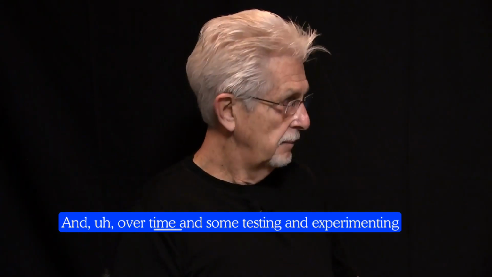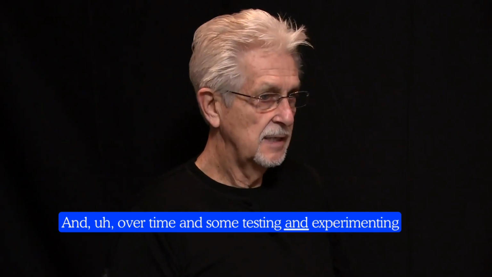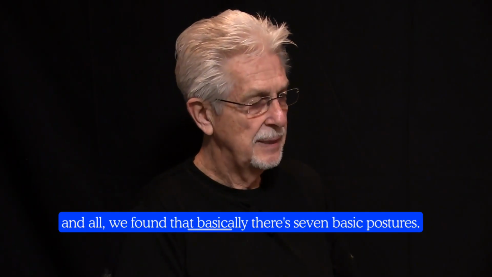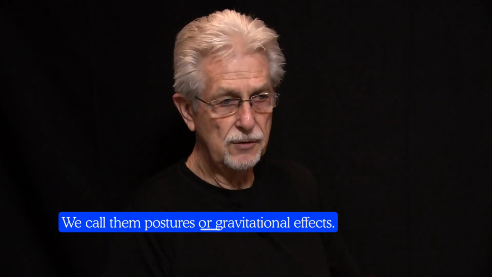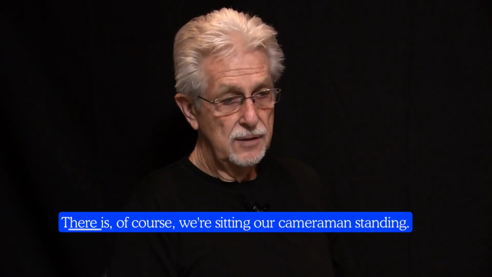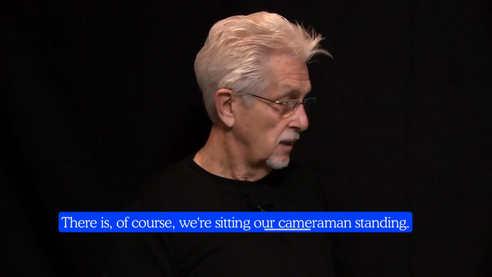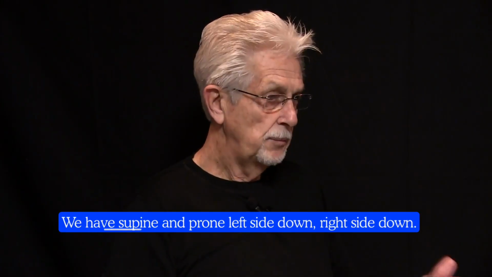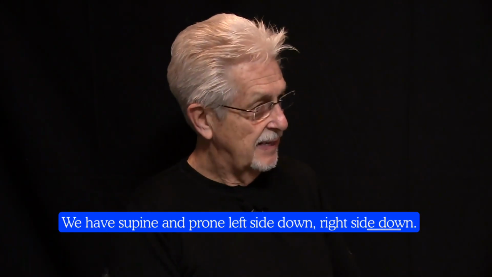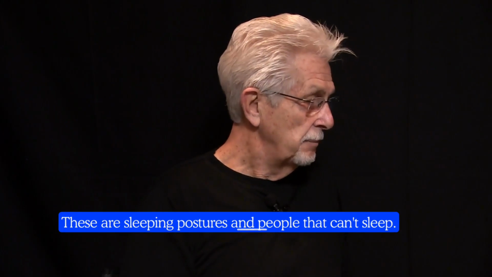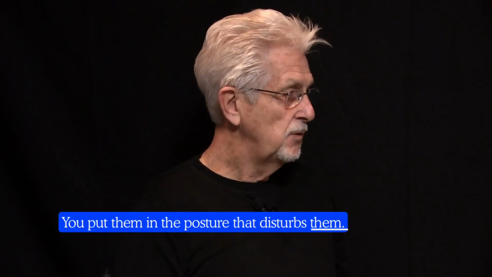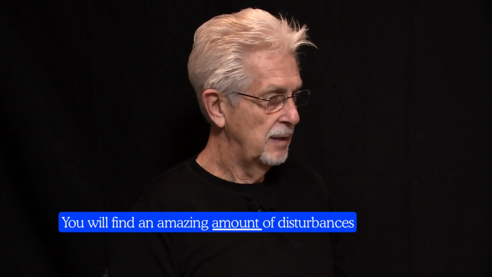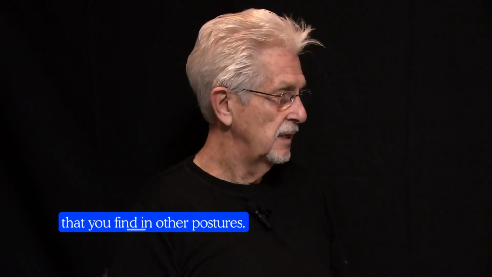And over time, and some testing and experimenting, we found that basically there's 7 basic postures. We call them postures or gravitational effects. There is, of course, sitting, standing, we have supine and prone, left side down, right side down. These are sleeping postures. And people that can't sleep, you put them in the posture that disturbs them, you will find an amazing amount of disturbances that you won't find in other postures.